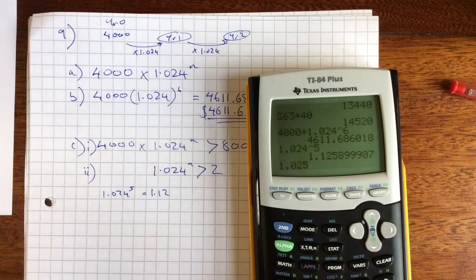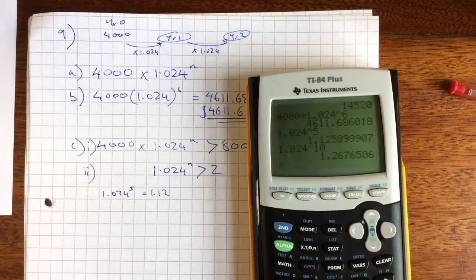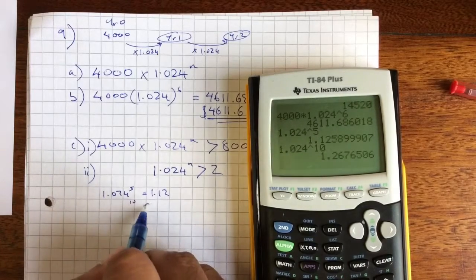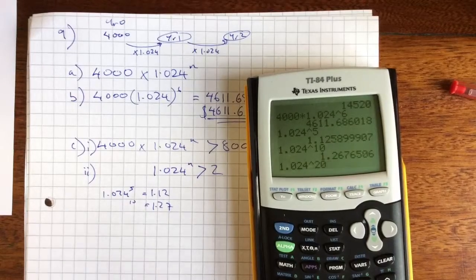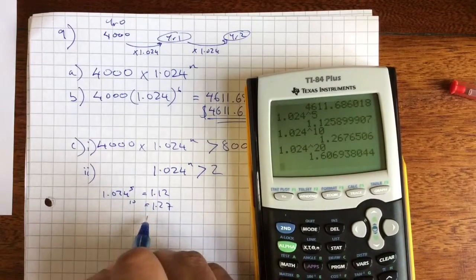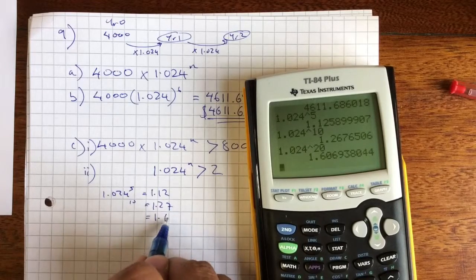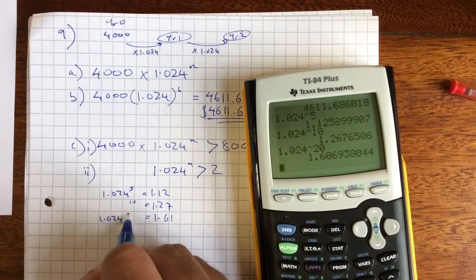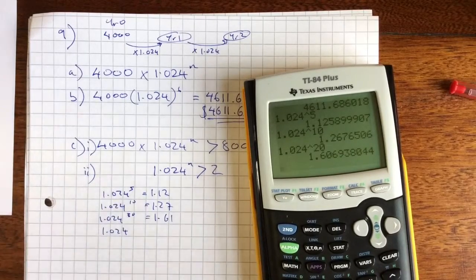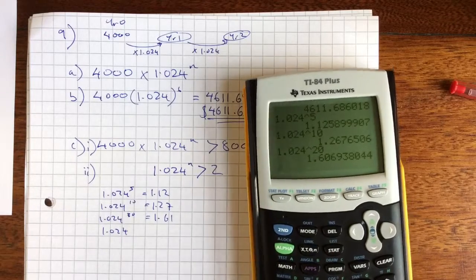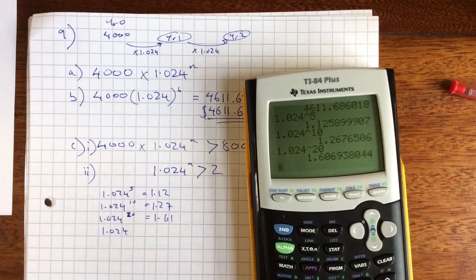1.024 raised to the power of 10. Still nowhere near. To the power of 10 equals 1.27, just showing my working. 1.024 raised to the power of, I don't know, 20. See how close we get. 1.6, we're still far away. Sorry, that was 20, not 30, but let's do 30. 1.024 to the power of 30.